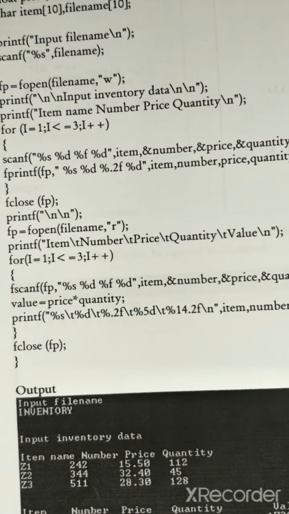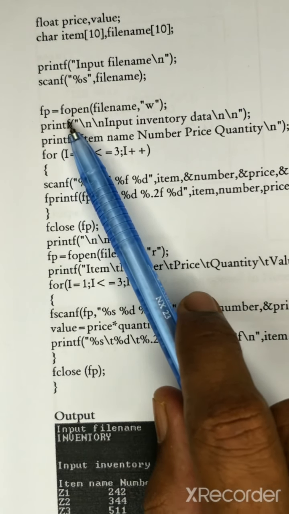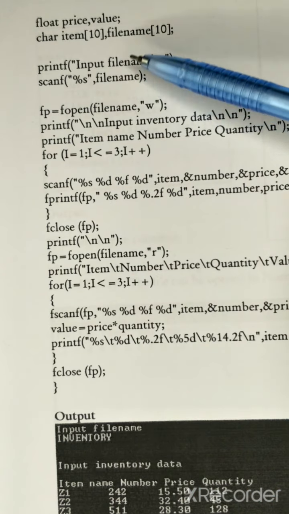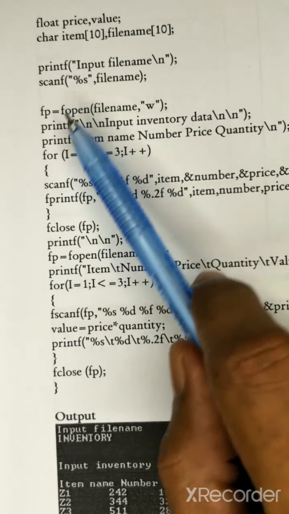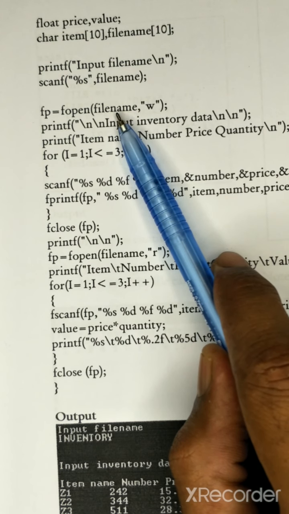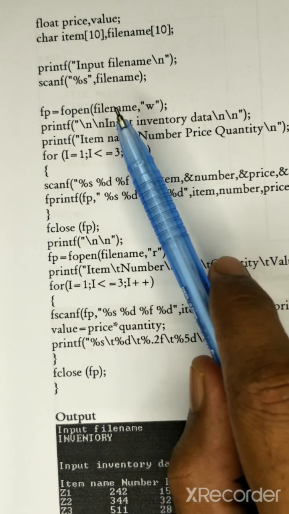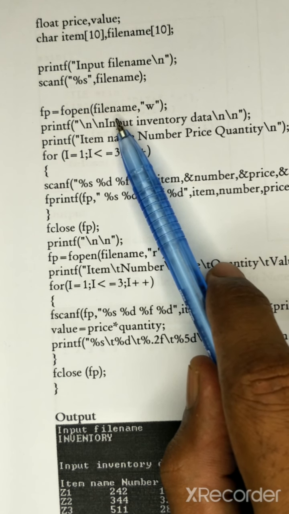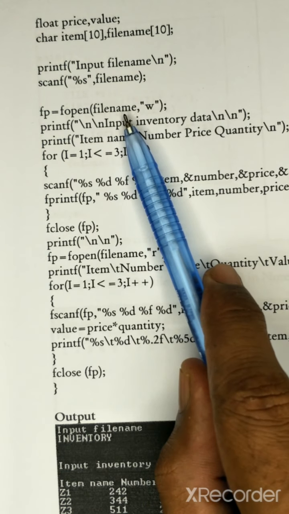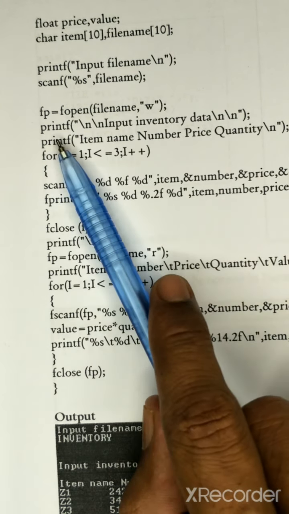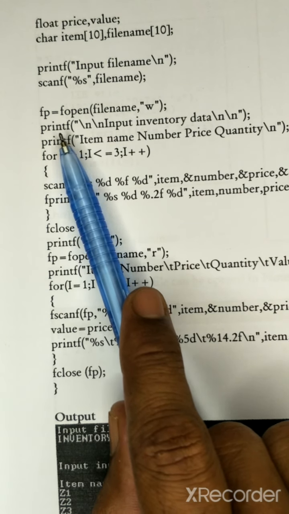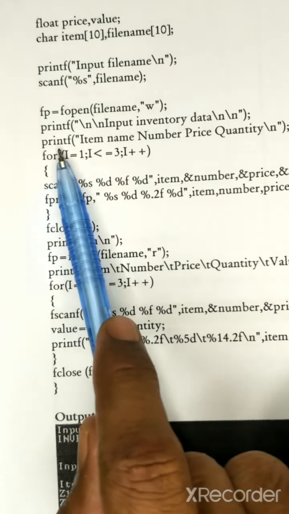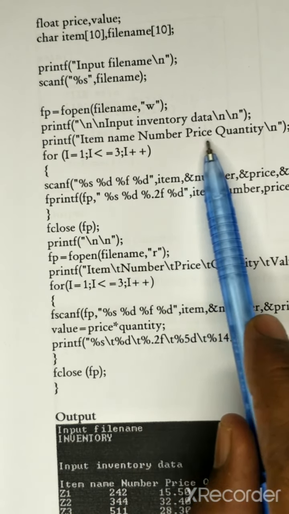Okay, and then we open the file name, the one that we put in. Now we open that file, which means the file named inventory is created by that statement. Now print, this is printed on the screen, on your screen, and another print: item name, number, price, and everything.